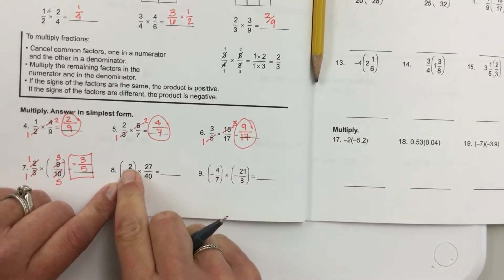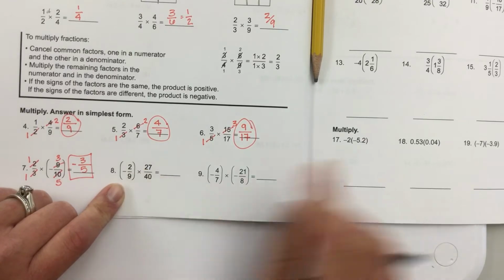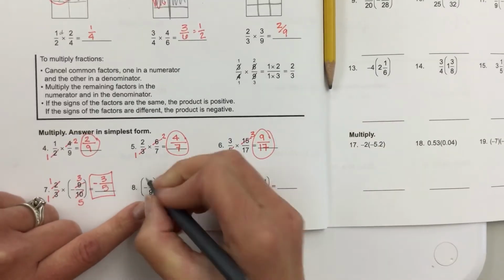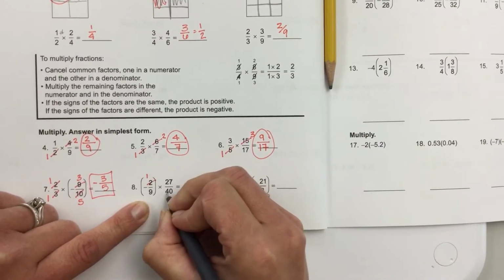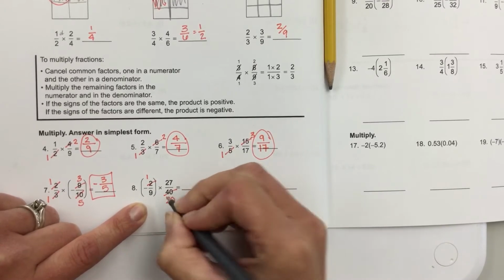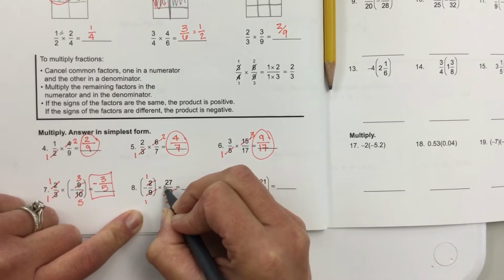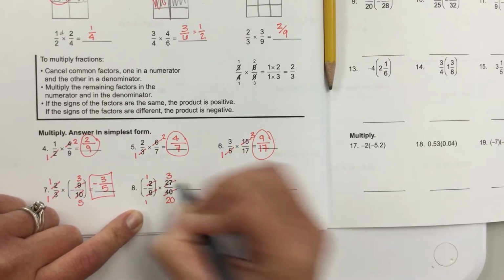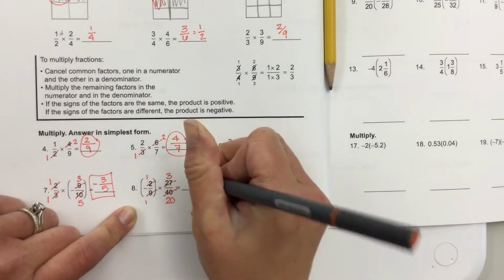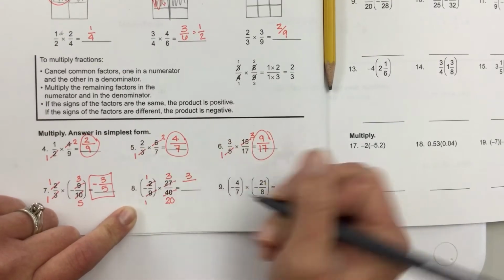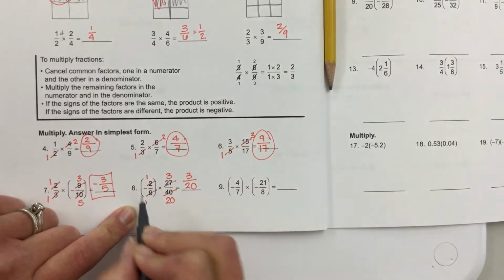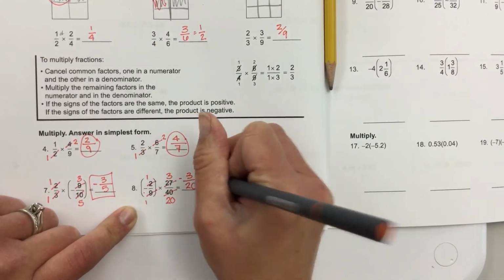See, I don't want to have to take 9 times 40 or 2 times 27. So 2 goes into 2 one time, 2 goes into 40 twice, 9 and 27. 9 goes into 9 one time, and it goes into 27 3 times. 1 times 3 is 3. 1 times 20 is 20. Negative times a positive is a negative.